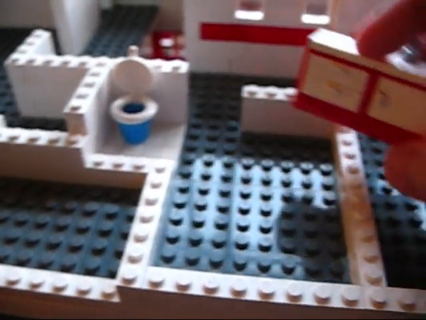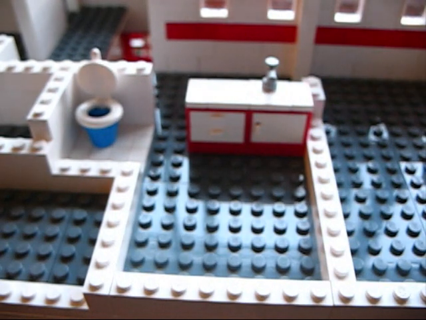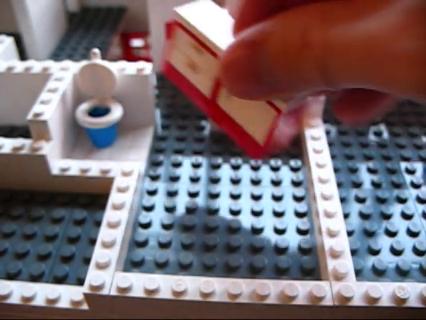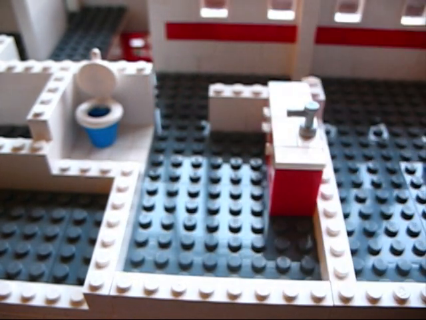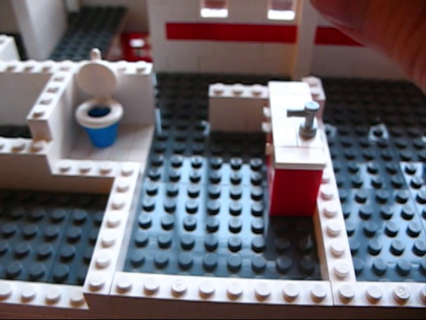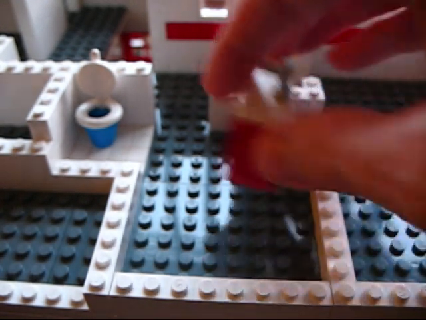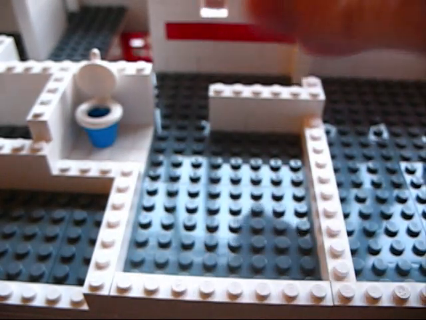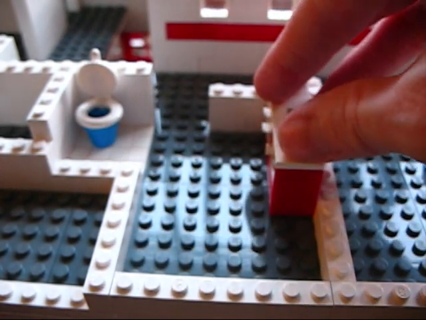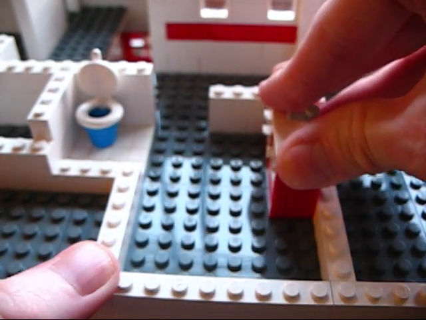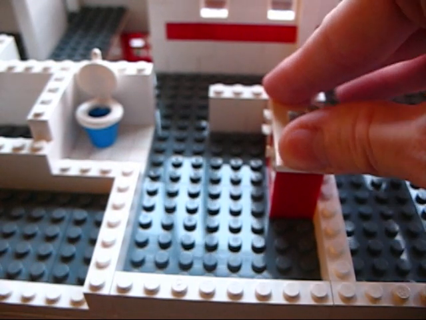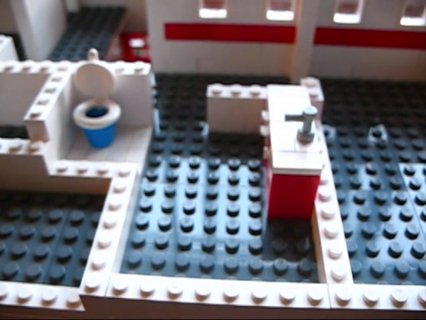Now I wish I could put it there, but I can't because of the door. I'm going to put it right here. Now, you don't have to necessarily put it here. You can put it back here. I'm also going to be planning for a bathtub, so we're just going to stick this here. Okay, now the bathtub. Well, that's pretty straightforward.